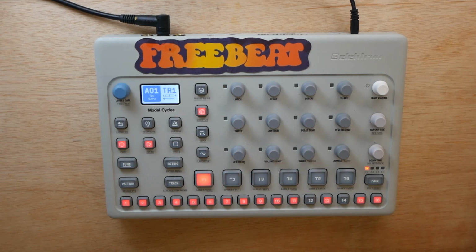Turn punch on. There we go. It's different every time, the Cycles is just basically playing itself.